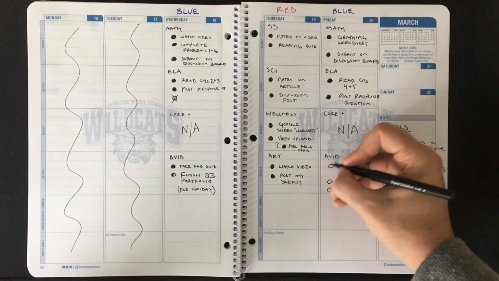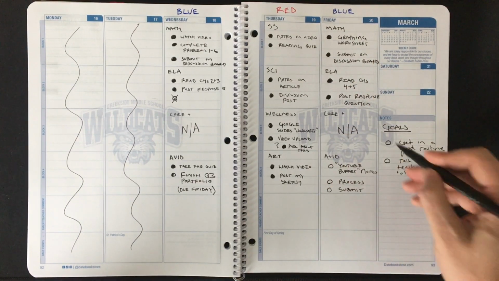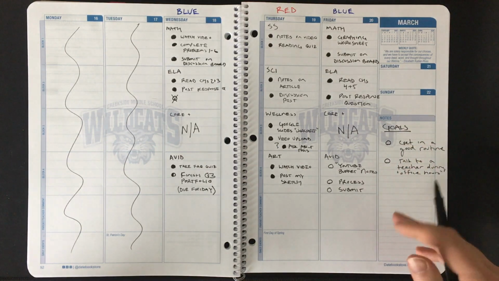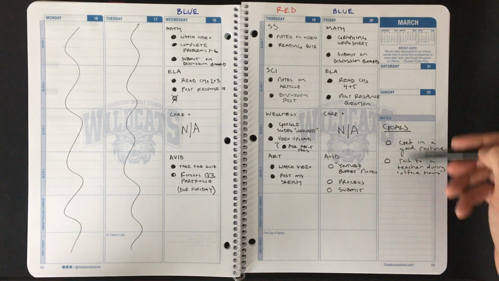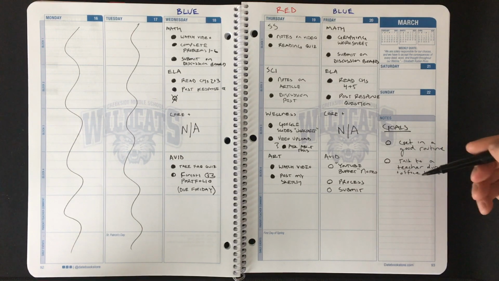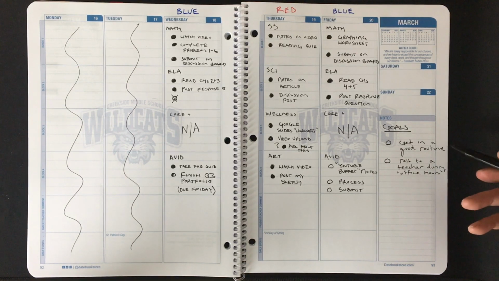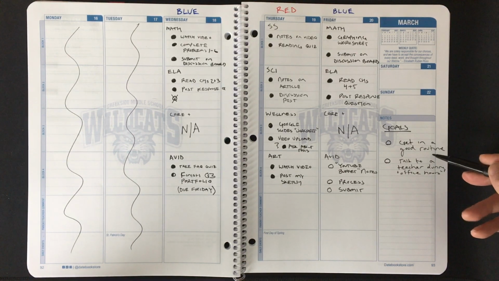Final thing is I ask all of my Avid students to write goals in this notes box on the right hand side. I put 2 goals. You're welcome to use these this week. One is to get into a good routine. That means that you are having a place set up to do your work, and a time set for doing your work, and also balancing that with the things that you do for fun.